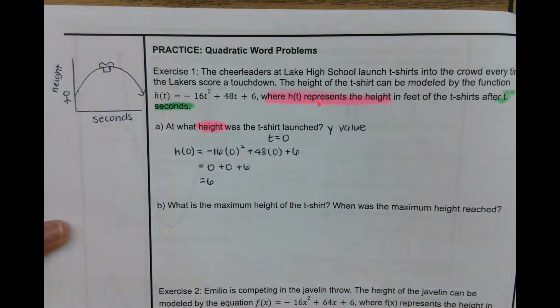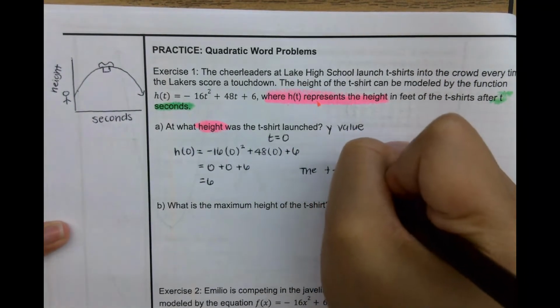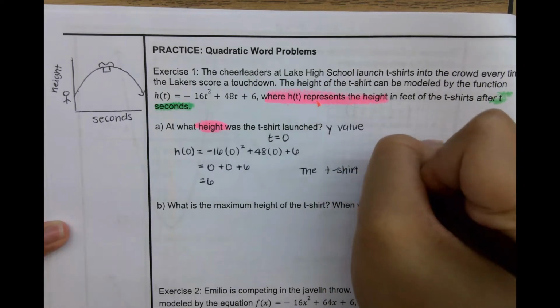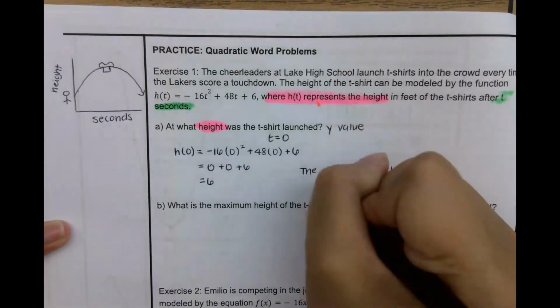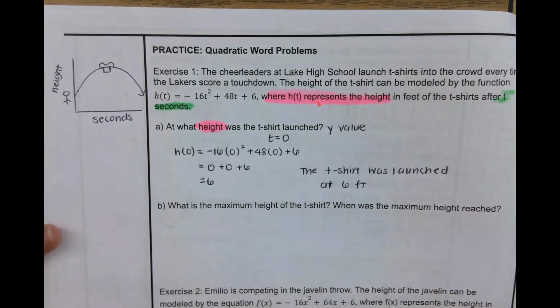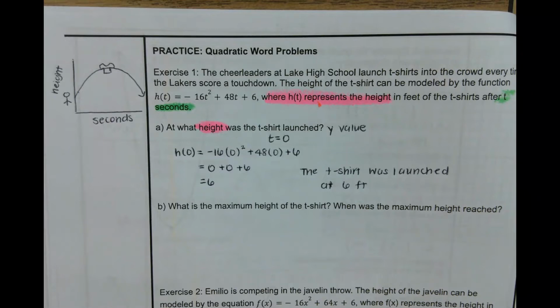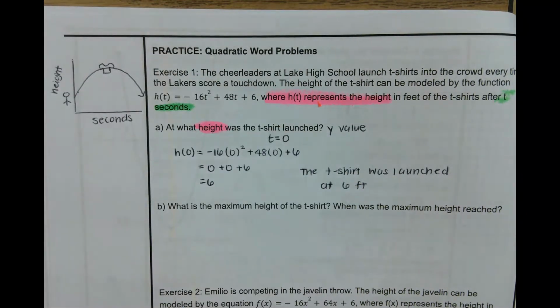So what this means is that the t-shirt was launched at 6 seconds. Oh, sorry, at 6 feet, right? So the cheerleader's pretty tall, or the cannon's pretty tall. So that's when it leaves the t-shirt cannon, at 6 feet.